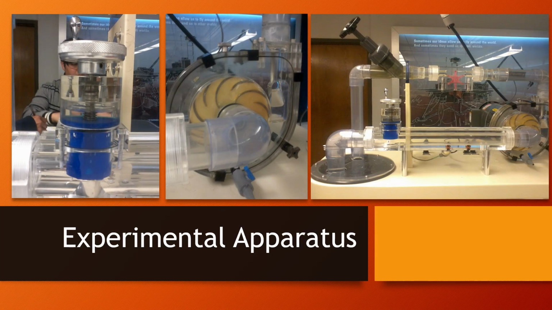Now this would be the experimental apparatus we're going to be using. It's the Turbine Technologies Pump Lab. We're going to be talking about this more in the class.